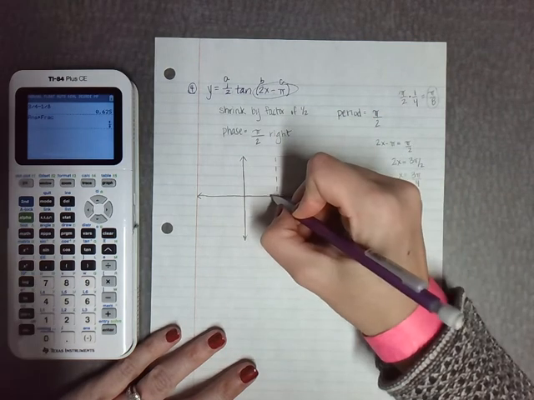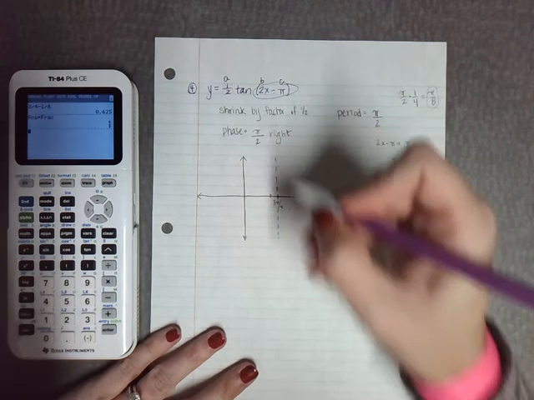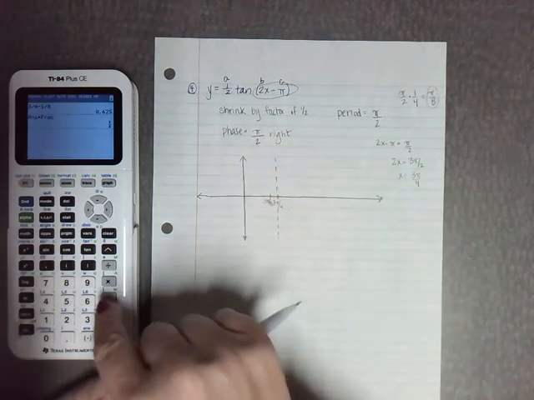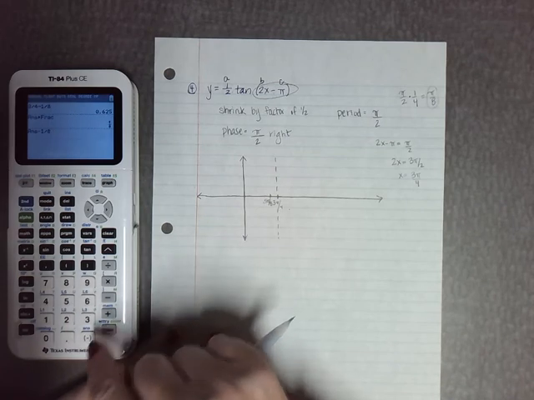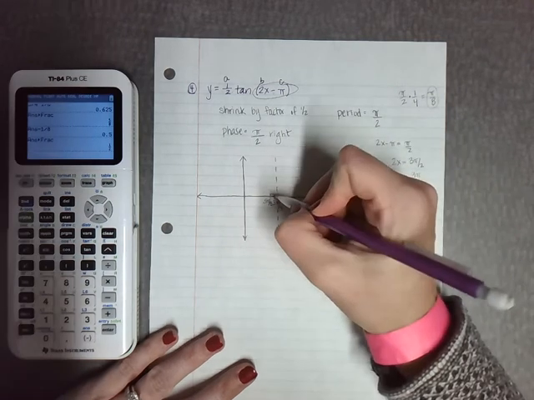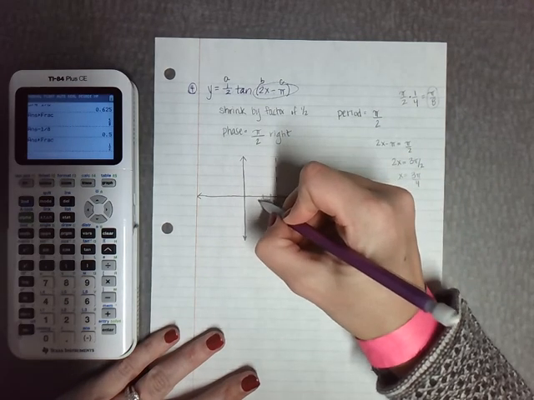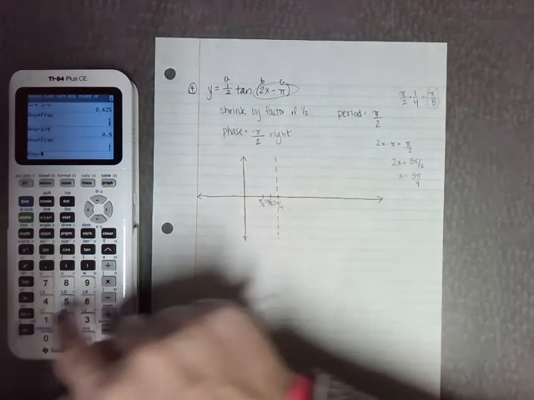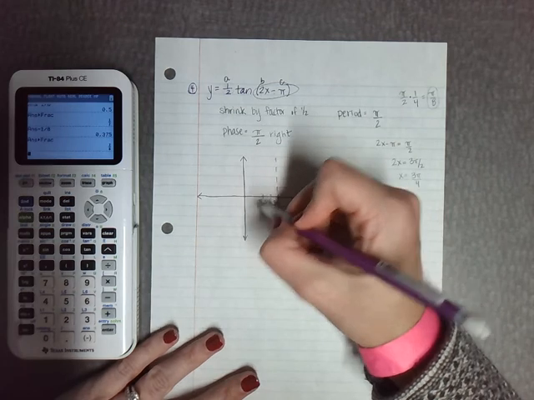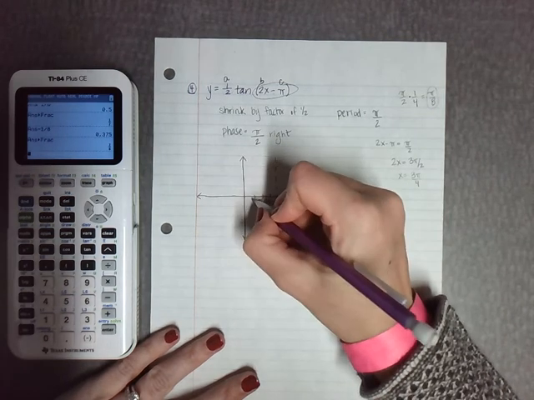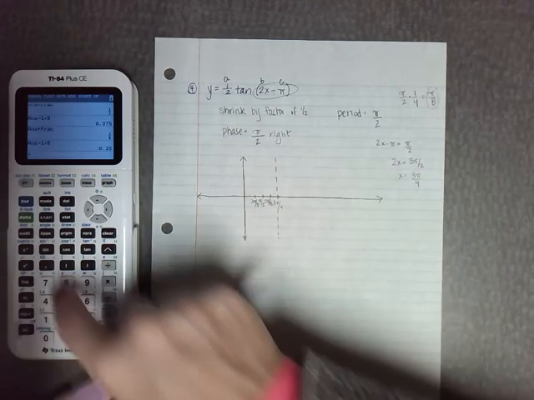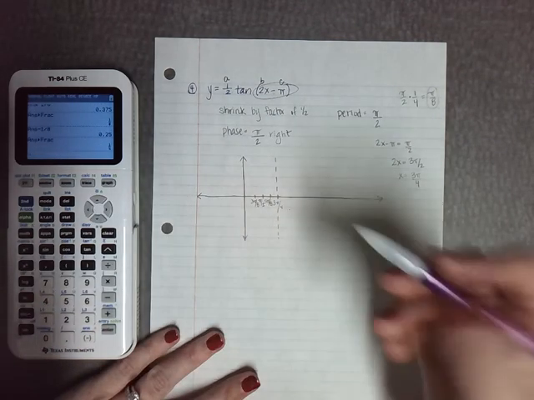Okay, so that'll be, it's pretty small, so let's go right there. 5 pi eighths, go back another eighth, and we're at pi halves, go back another eighth, we're at 3 pi eighths, and go back another eighth, and we are at 1/4.